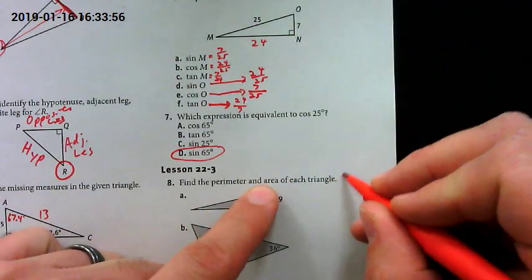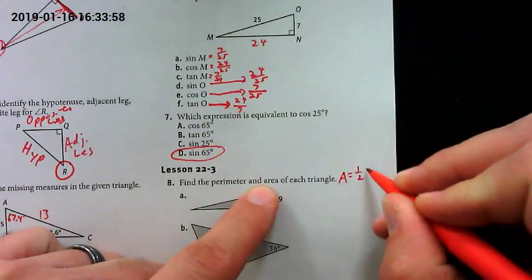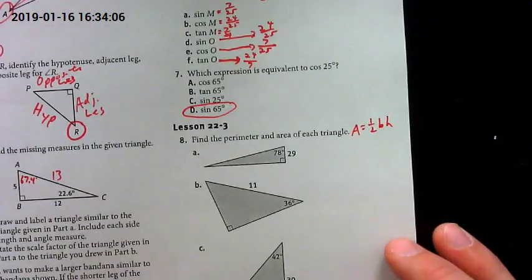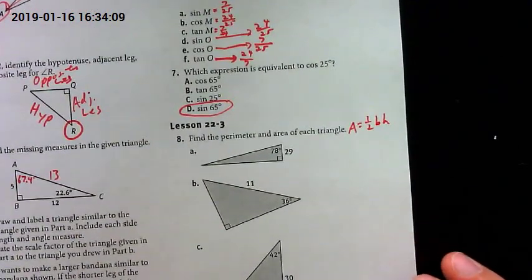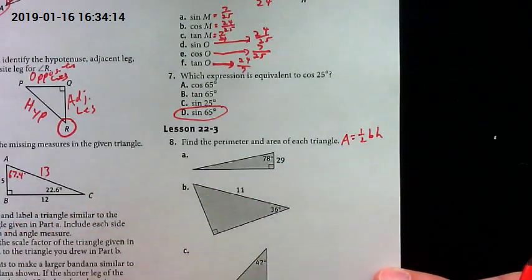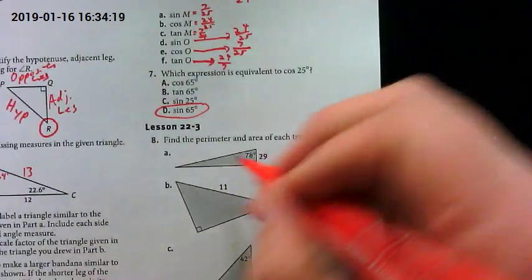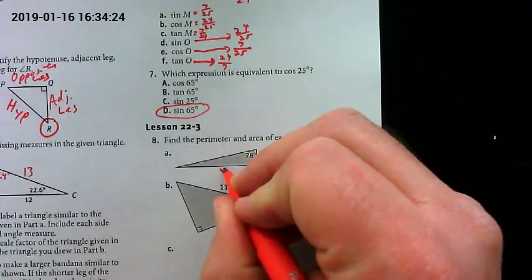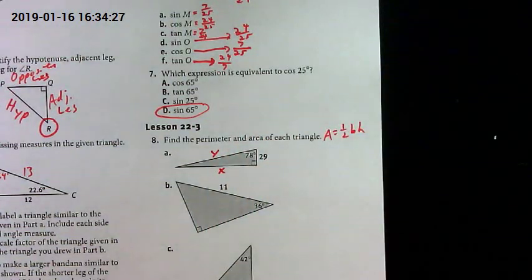For area of a triangle, area is 1/2 base times height. So we have to make sure we identify the correct base and height as well. Now, base and height are always the sides that are going to be perpendicular. So, on the first one, 8a, we have 2 sides to solve for. Now, I'm going to go ahead and label these 2 pieces as x and y for the time being. All right? Because it's going to help us identify when we're writing our equations what we're actually solving for.